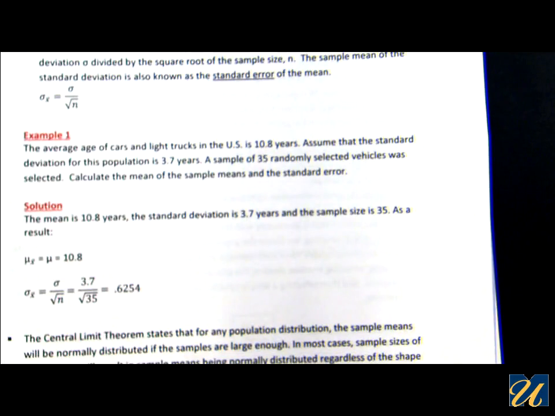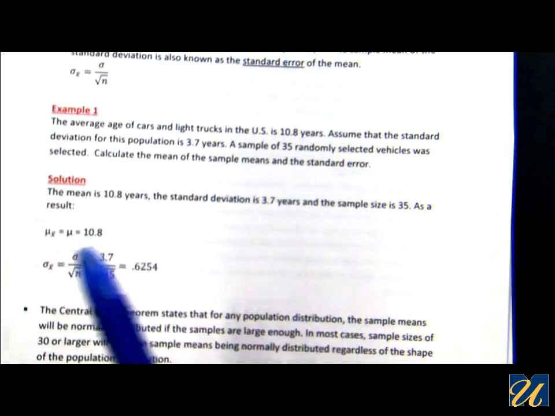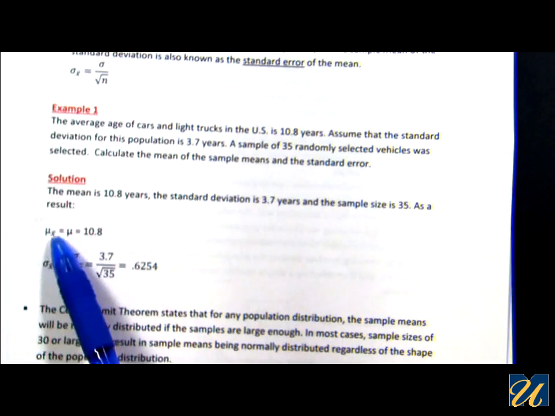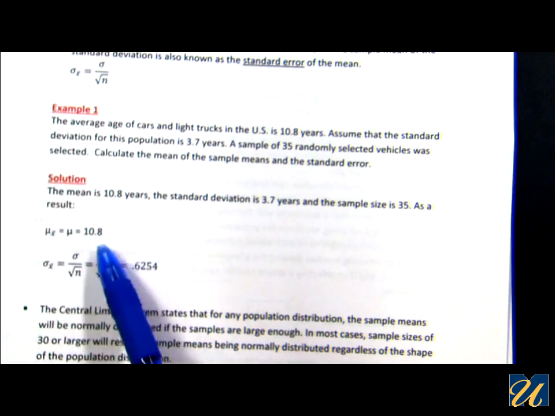Let's look at this example. The average age of cars and light trucks in the US is 10.8 years. We assume that the standard deviation for this population is 3.7. A sample of 35 randomly selected vehicles was selected. Calculate the mean of the sample means and the standard error. Based on the fact that we have a sampling distribution, we know that mu x bar, the mean of the sampling distribution, the mean of the sample means, will be equal to the population mean, which in this case is equal to 10.8.